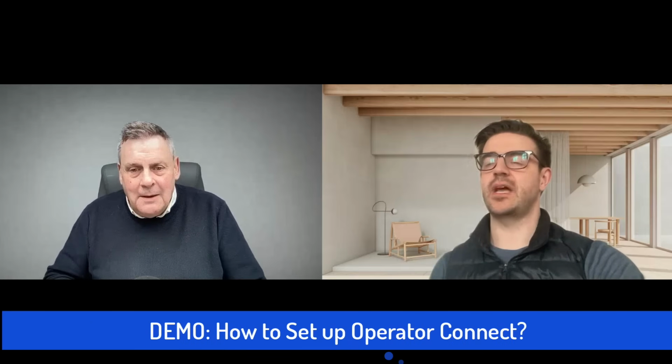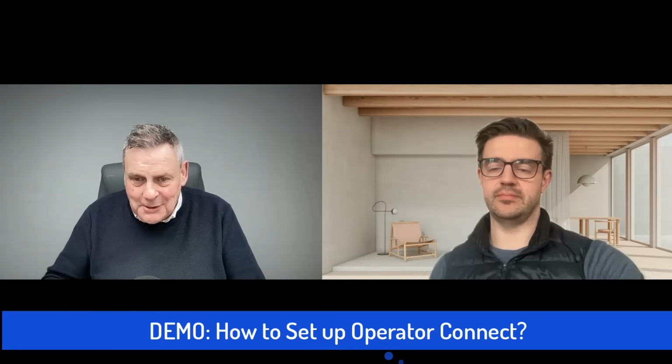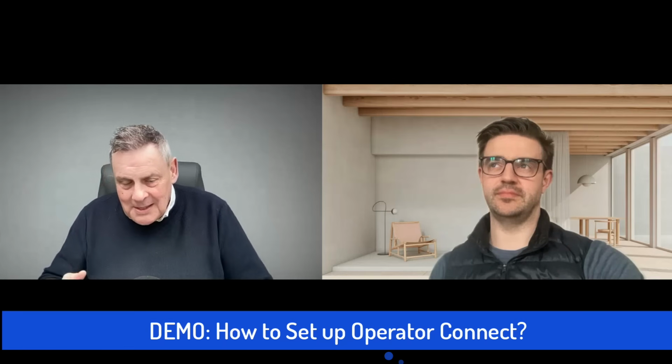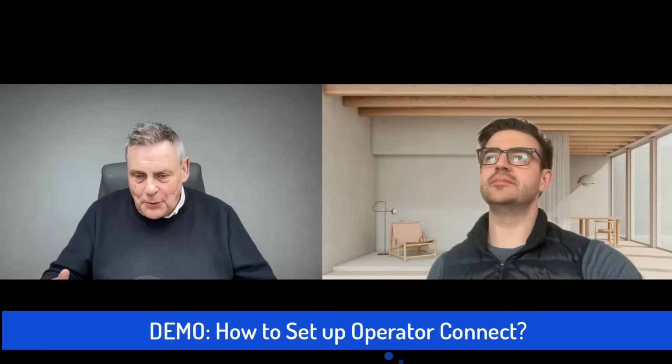How easy is it to set up then? Is it a complex thing to set up? Because obviously direct routing is potentially a complete nightmare to set up. So when we come to Operator Connect, is it simple? I would say so. I could have a go at doing it myself now if you want. Absolutely, that would be awesome. Let's flip over and take a look.